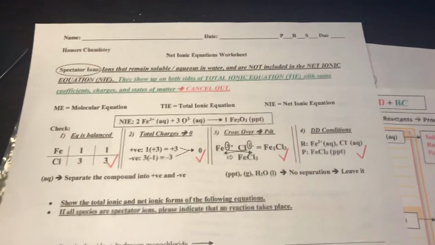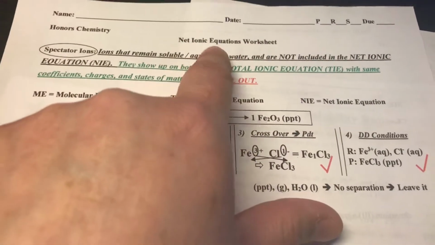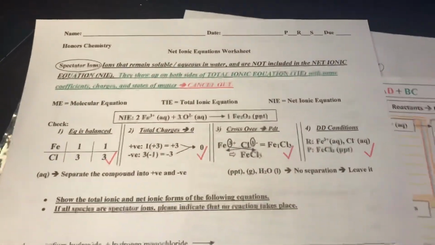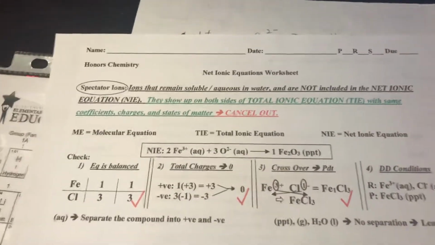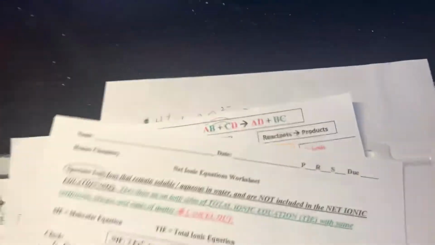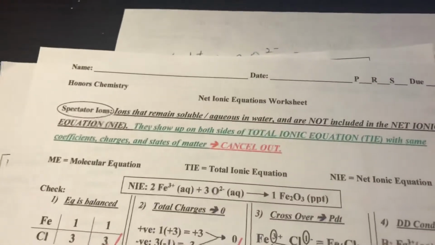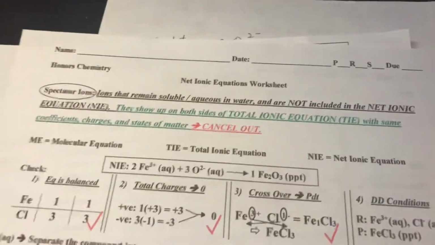In this video, I'm going to talk about the net ionic equation worksheet. Besides the worksheet packet, there are a total of 4 pages, only because I want to make more room for you to do the work. The questions themselves are only 11 questions, but I made it 4 pages so you can have more room.